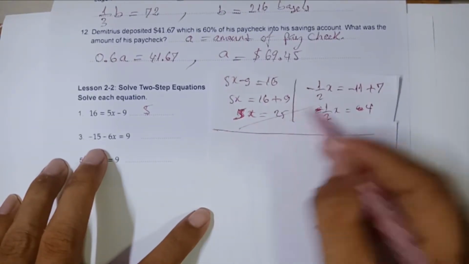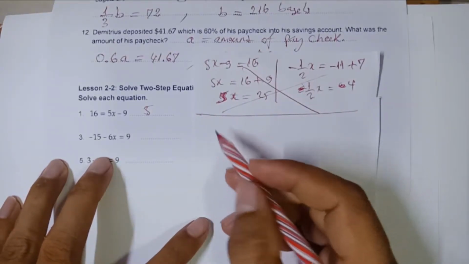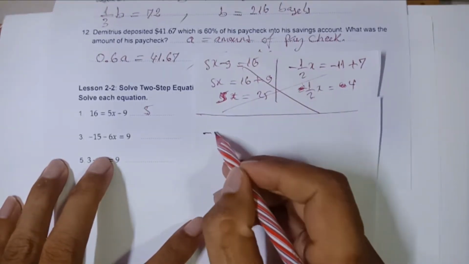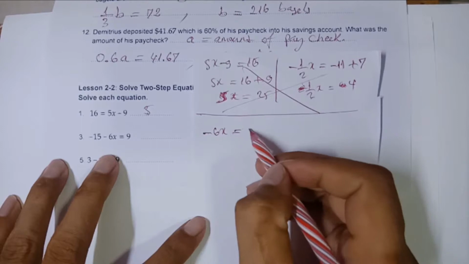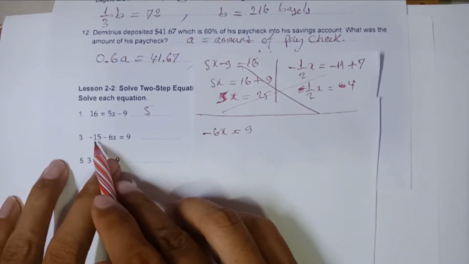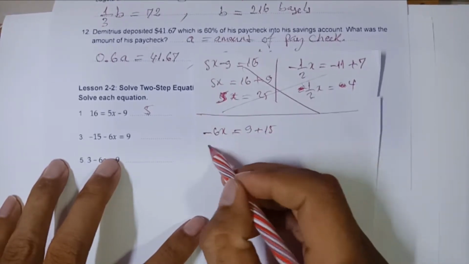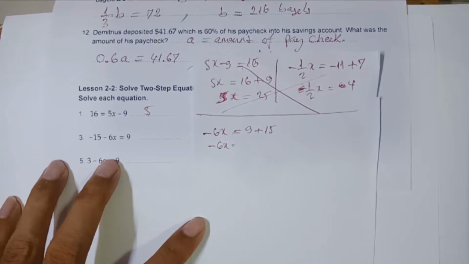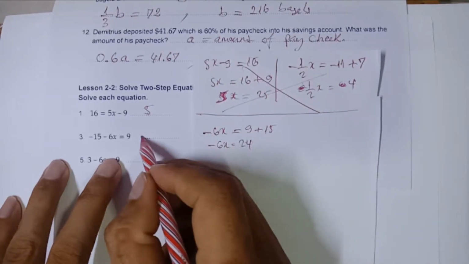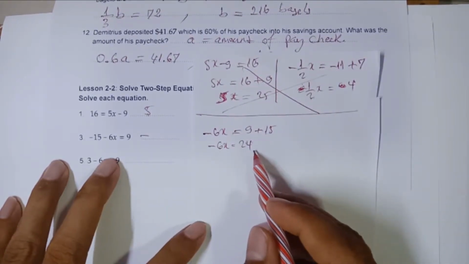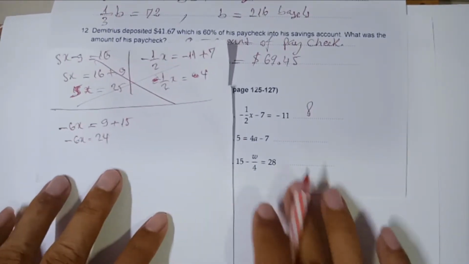Now after that, we'll work with number 3. For number 3, let me write down negative 6x equal to, I will write down the 9 first. Now I transpose the negative 15. When you transpose this, it becomes plus 15. So I have negative 6x equal to 24. So your answer will be negative. 24 divided by 6 is 4, so negative 4. And now, for number 4.